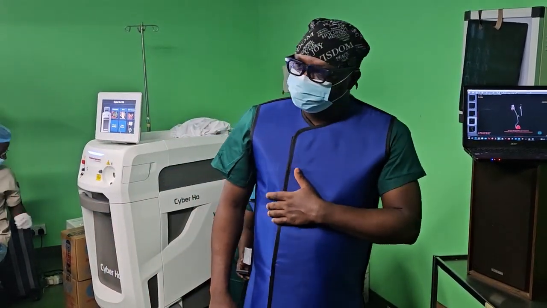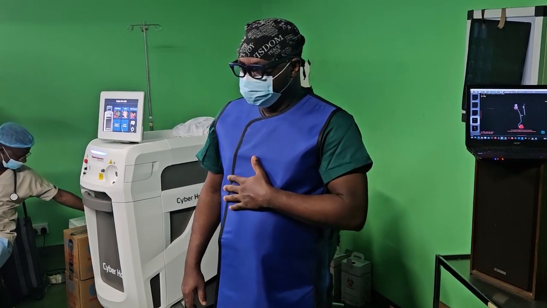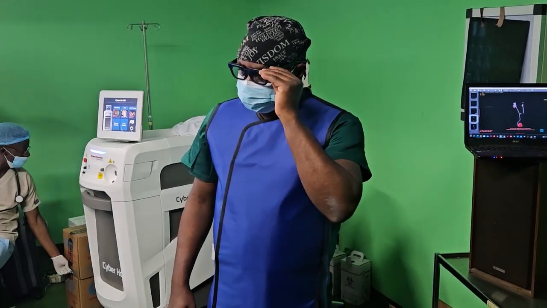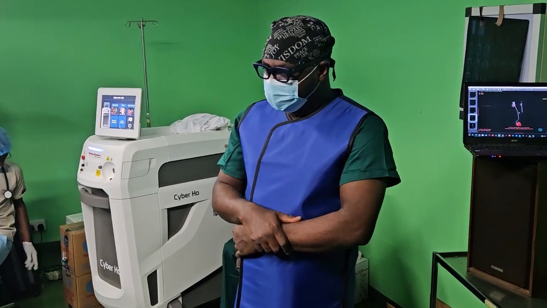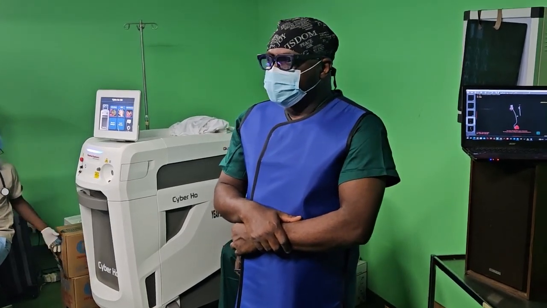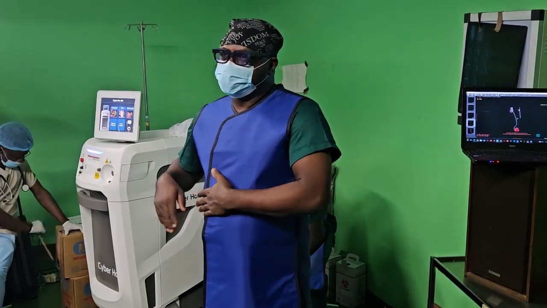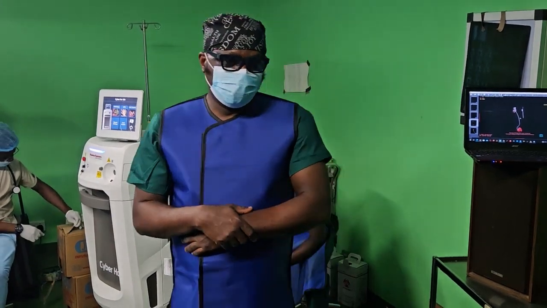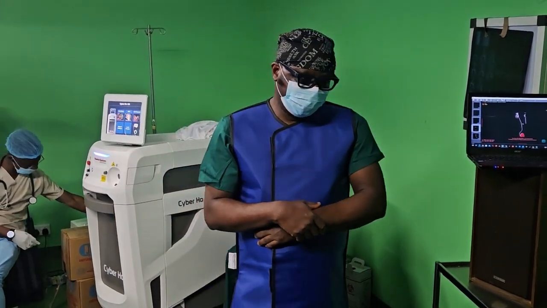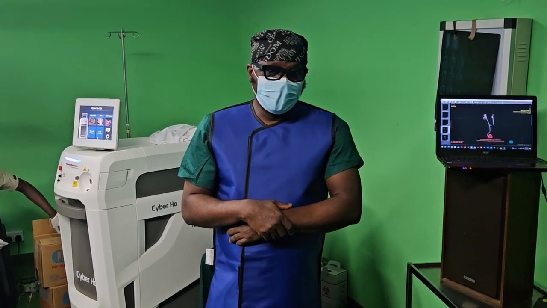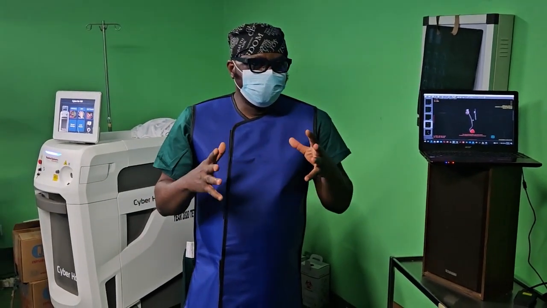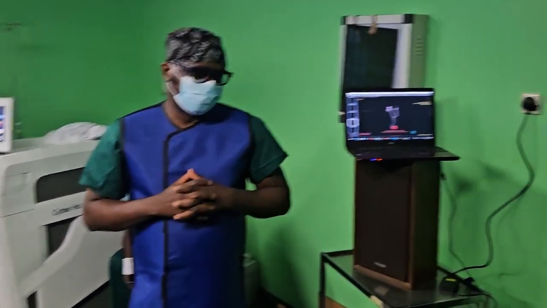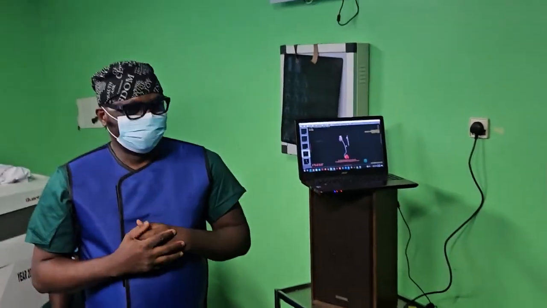What stone size would you recommend? There should be a borderline. It depends on the experience of the endourologist. But I must say that when you see a full staghorn calculus, you should know that it's better to go standard.